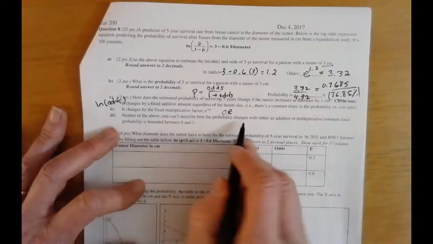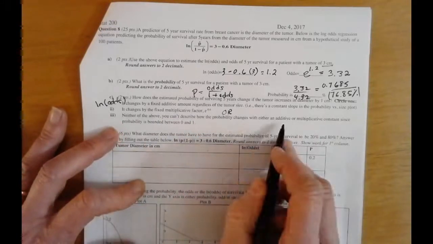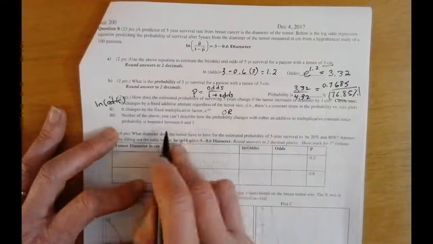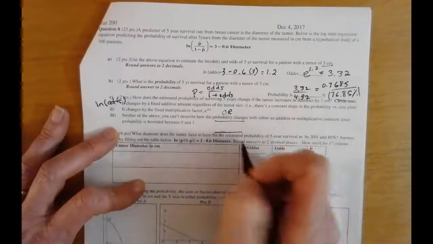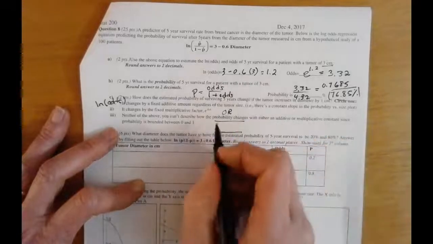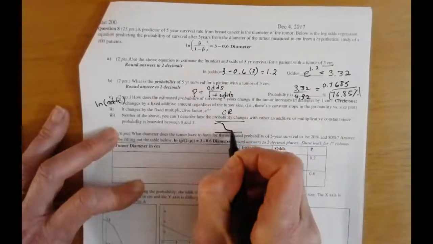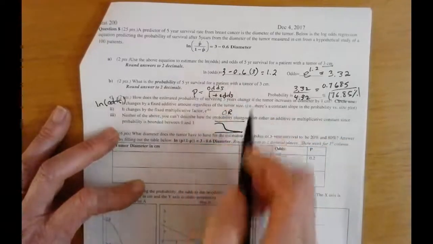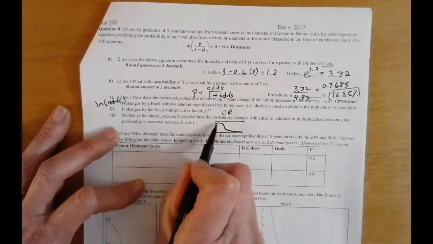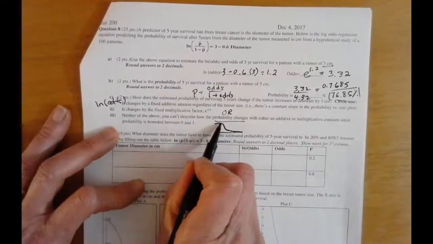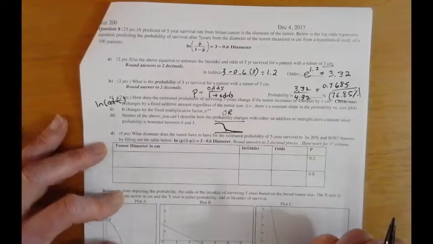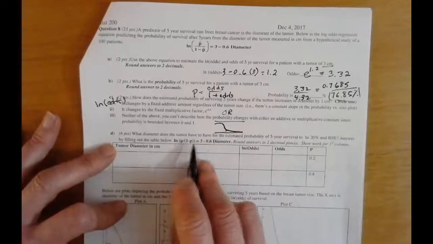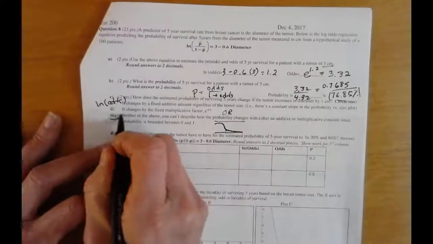You can't describe how probability changes with either an additive or multiplicative constant, since probability is bounded between 0 and 1. And it has that S-shaped curve. In this case, it's going to have a slant this way because it has a negative slope here. And as you can see, it's very shallow slope here, but very steep in the middle and then shallow again. Okay, so that's the answer.